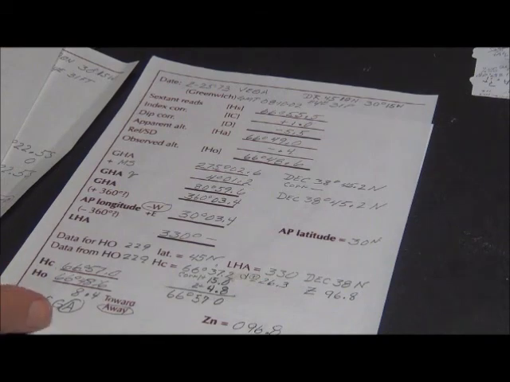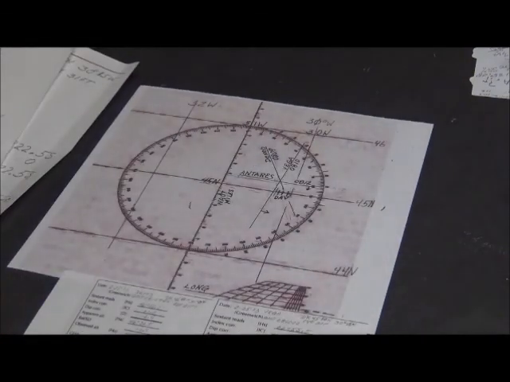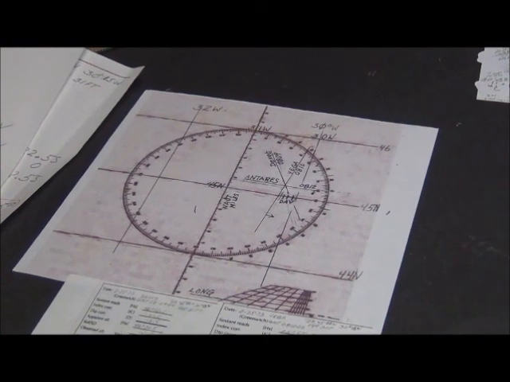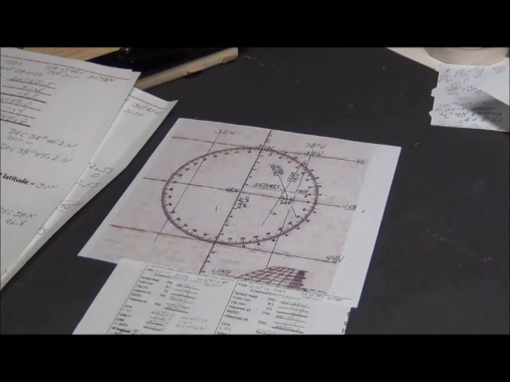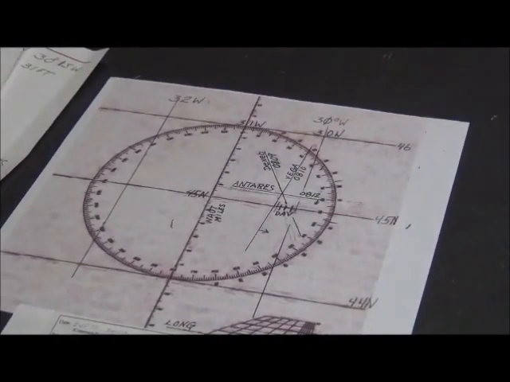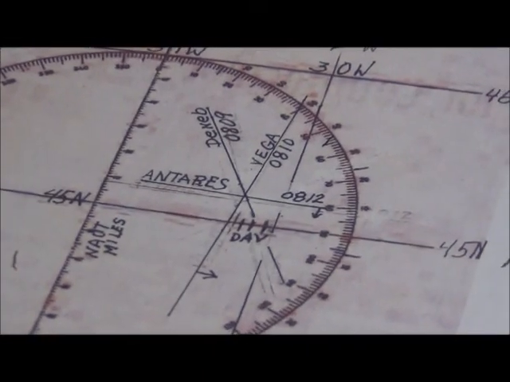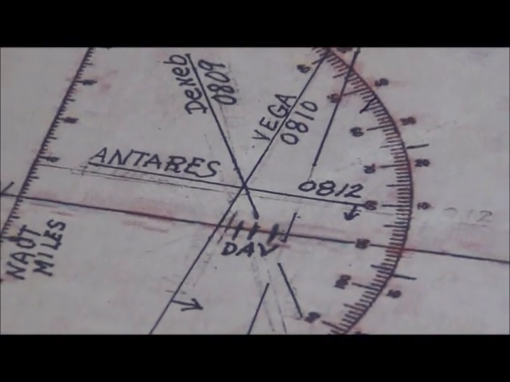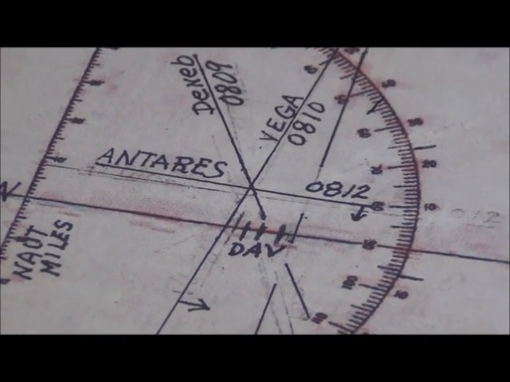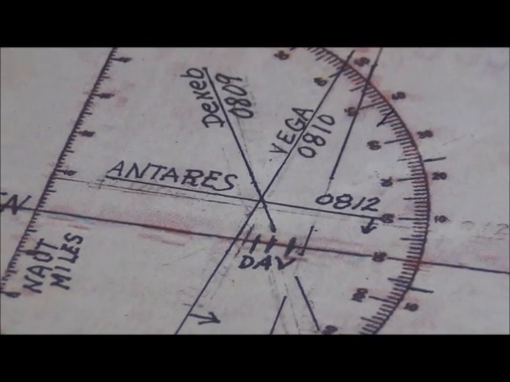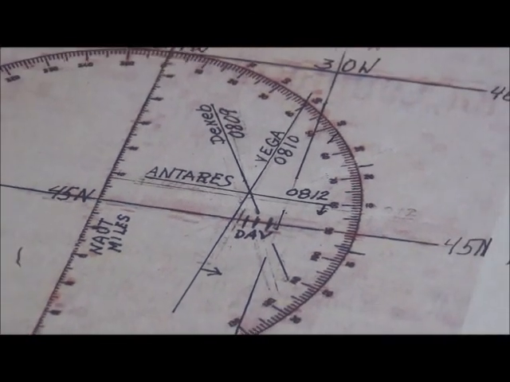So now we go to a chart. Now this is a chart with the plot already worked out on it. So let's take a closer look. The first thing I did on this was to make the chart, because this is a universal chart.